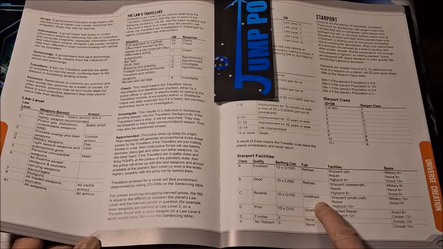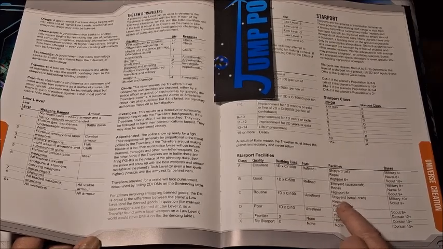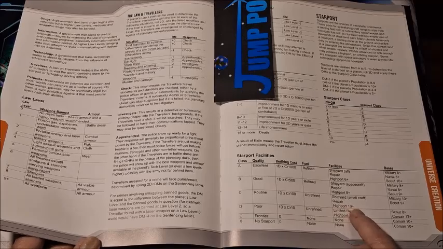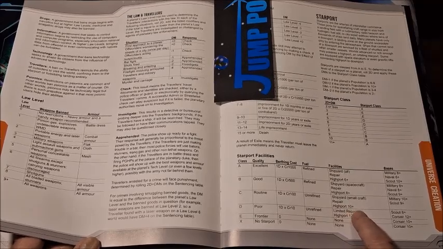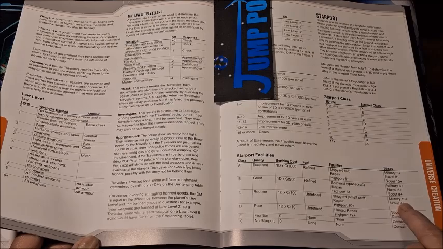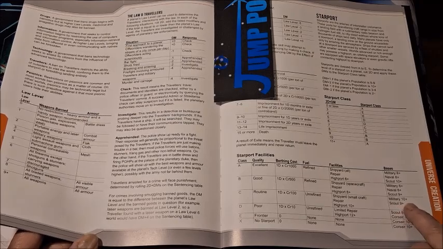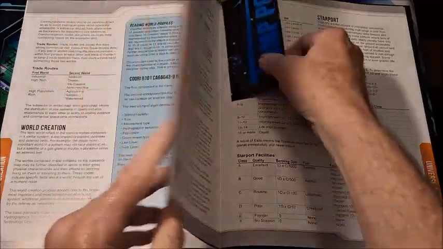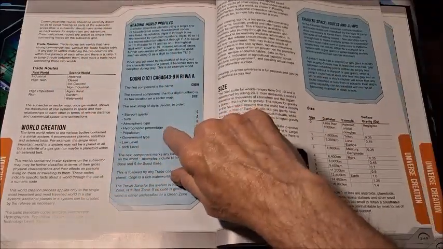Unrefined fuel is available, but not refined. They have a shipyard that'll handle small craft, and it can do repair for small craft. And on a 10 up, there will be a high port, an orbital port. And then as far as bases go, on a 10 up, there's a military base. On a 9 up, there's a scout base. So pretty straightforward there. Next we go to size.